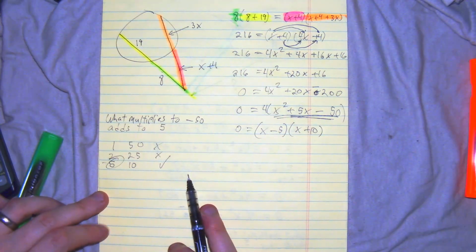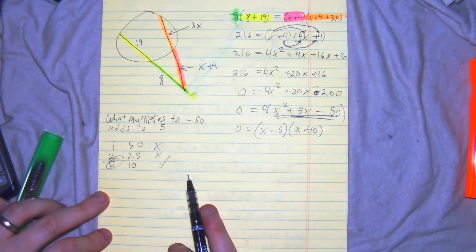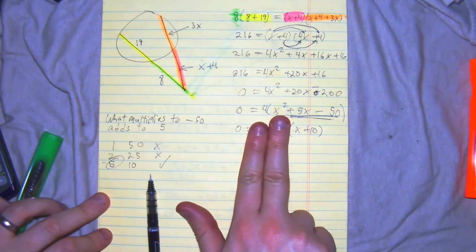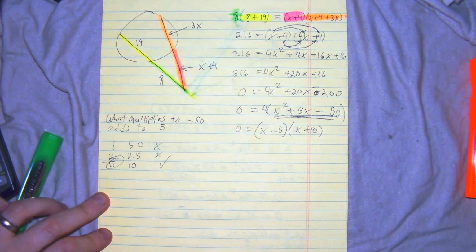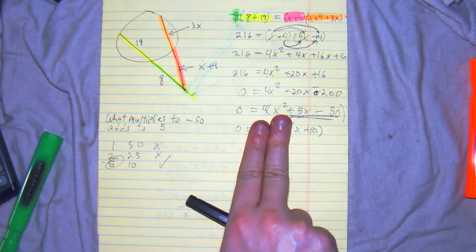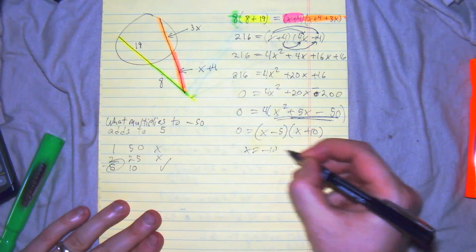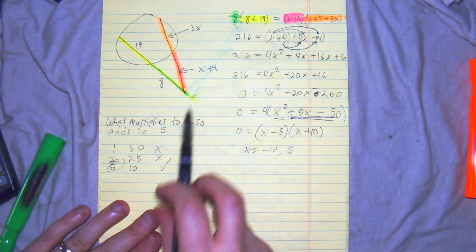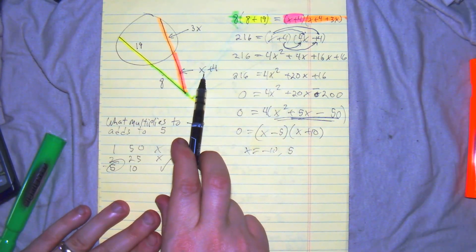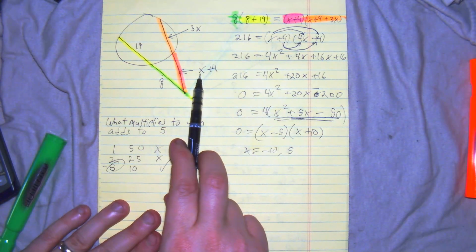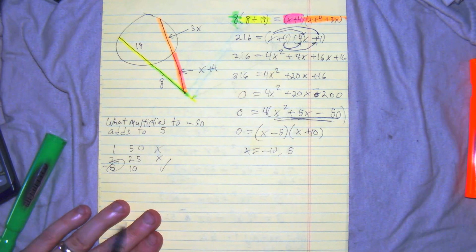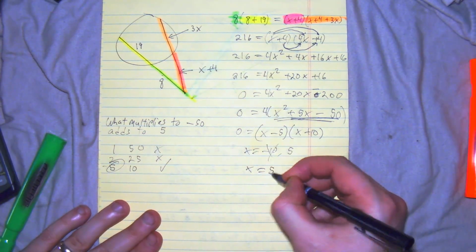So here, our solution has to make sense. If we were to just look at this side of the answer, x equals negative 10 and 5. Well, can you have a length less than 0? You can't have a length of 0 or a negative, so the solution of negative 10 would not make sense, so the only answer here would be x equals 5.